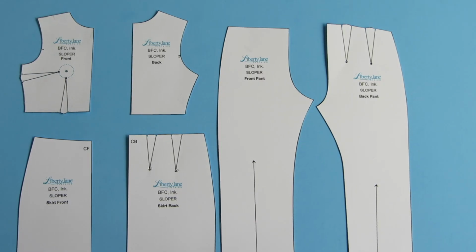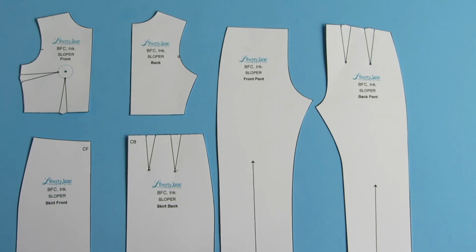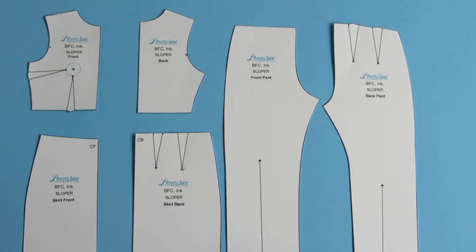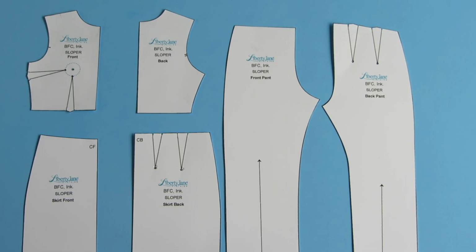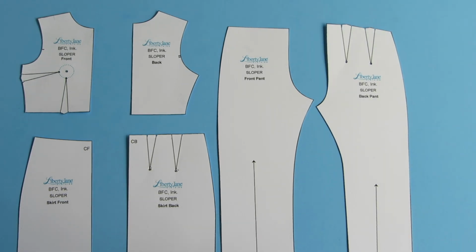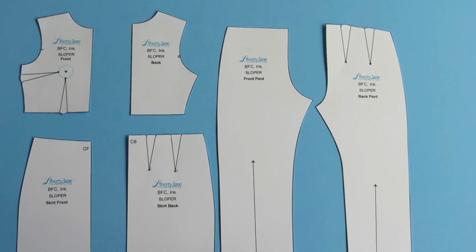One other note we wanted to pass along regarding the slopers is that they are all drafted to the natural waist. That means the bodice and the skirts and the pants are all to the natural waist. In today's fashions, you'll notice that a lot of the waistlines are dropped. So we'll show you as we go through the class how to achieve that more modern look using these slopers.